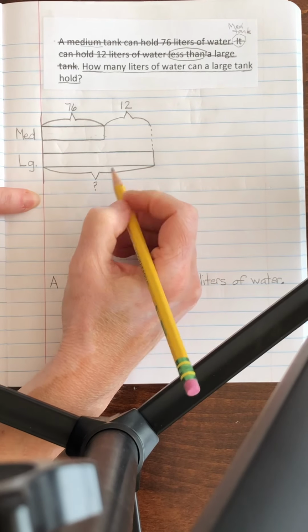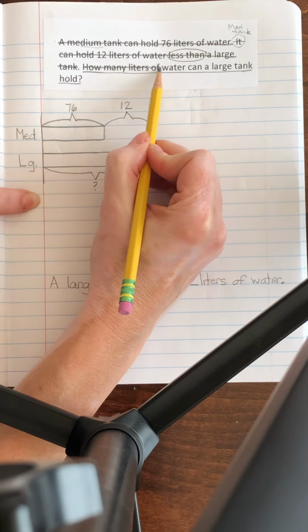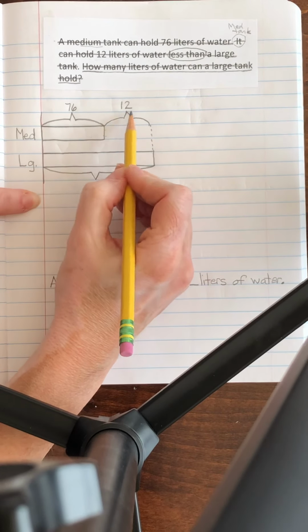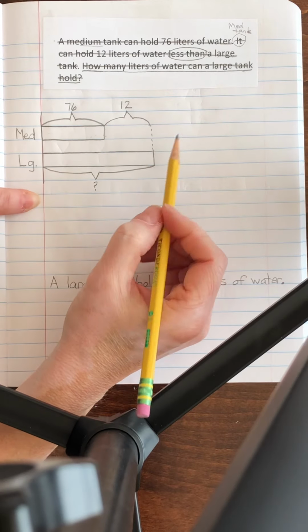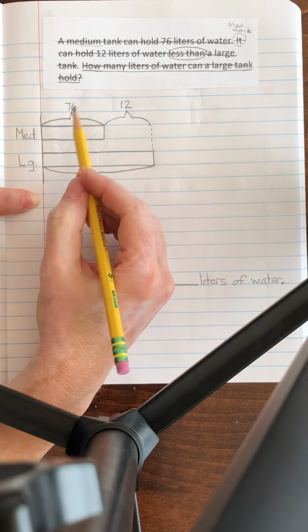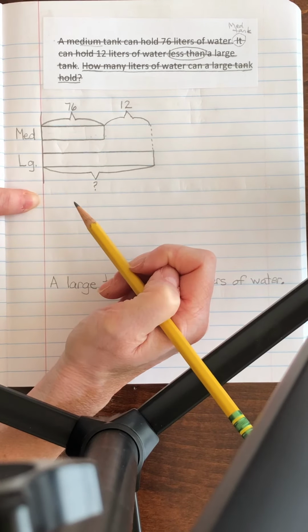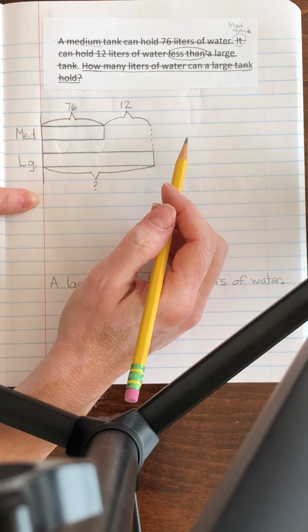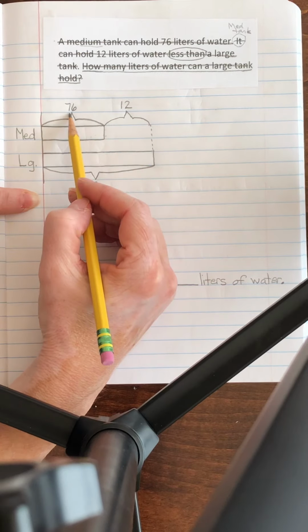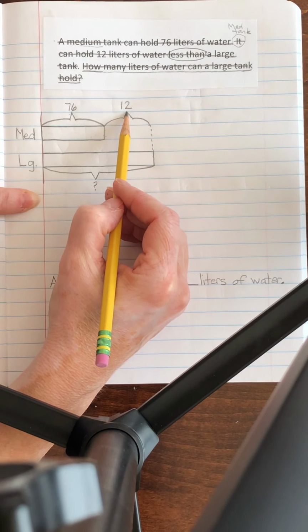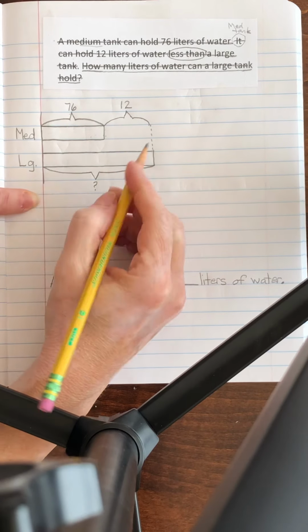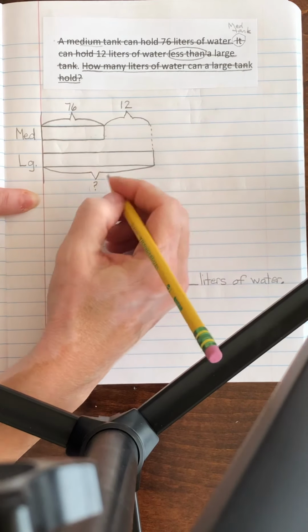And we have a question mark. And so how many liters of water can a large tank hold? We have a question mark and we have these two things. Does that mean this is a part whole? Or do we have the whole and we're taking a part out? The picture should scream the answer at you. Here's your part whole. Right. Part, this part that's the difference, and the whole thing. Part becomes the whole. So now we can figure out what kind of a problem this is.